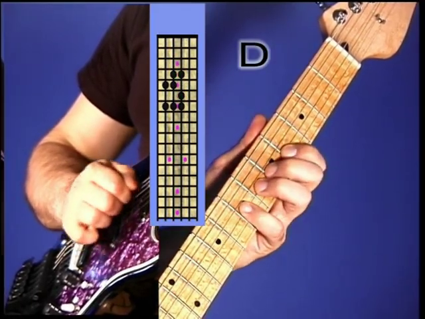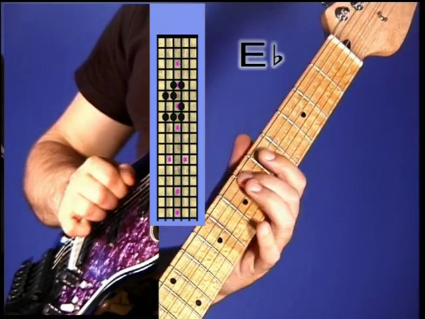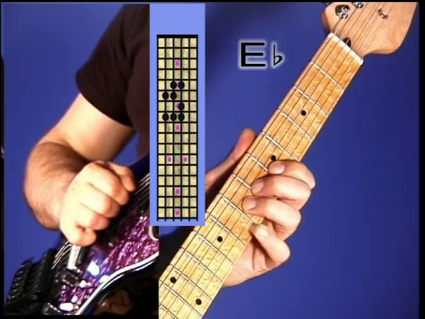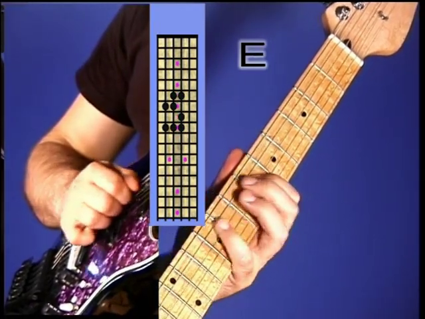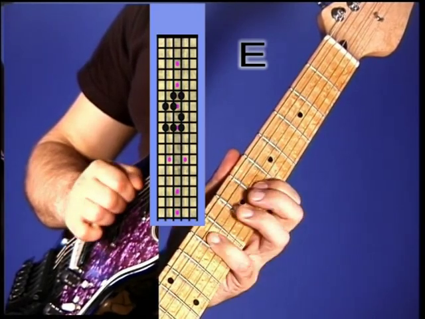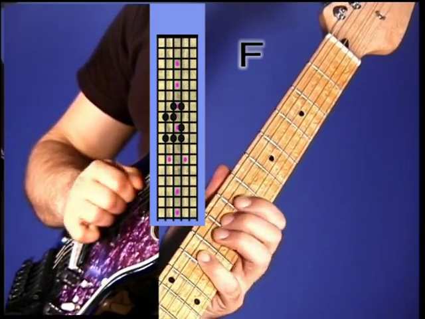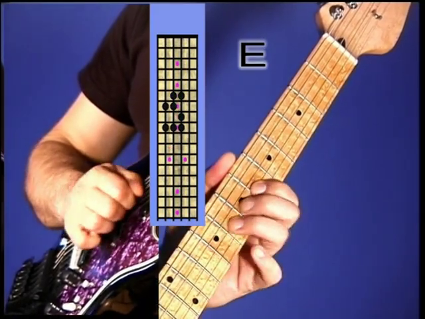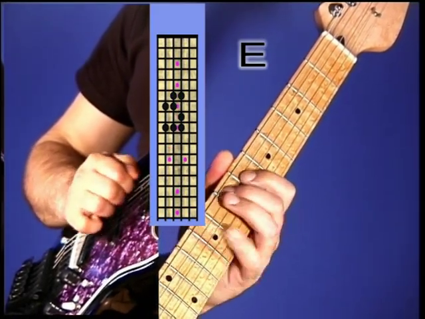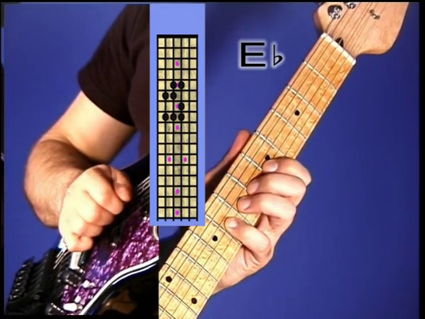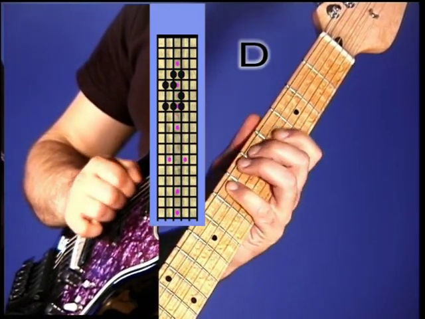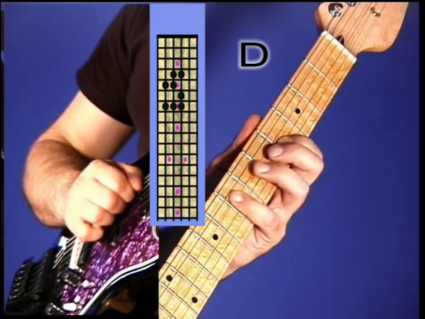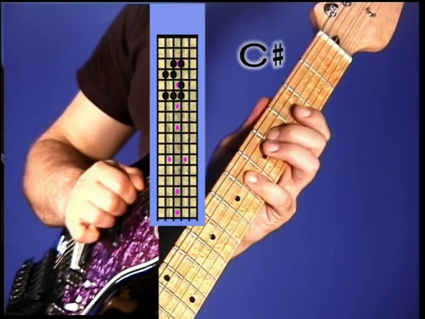Here's D, E flat, E, F, and then we can descend back to E. Transposing is really nice on the guitar.